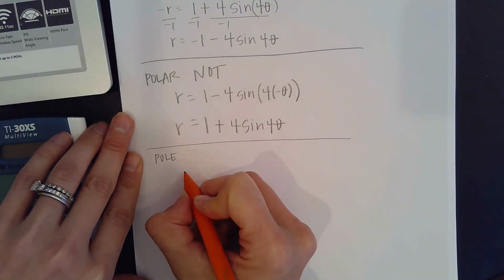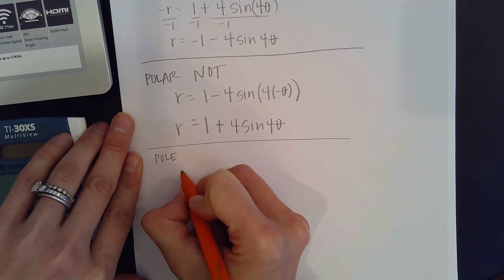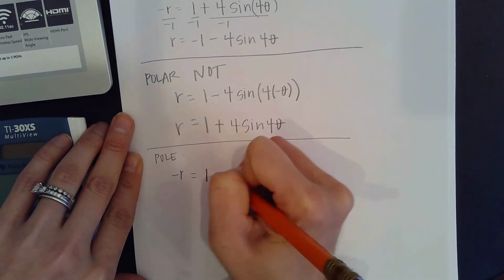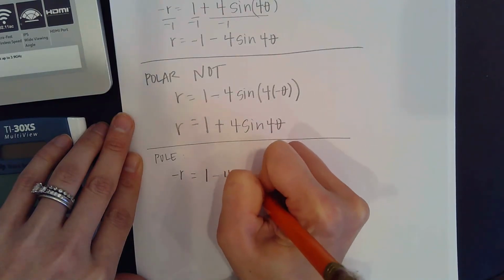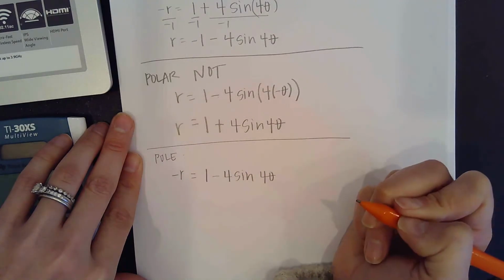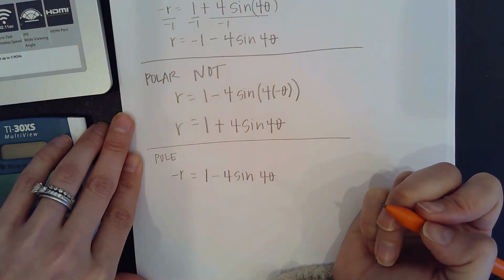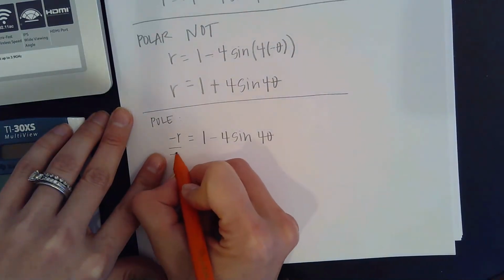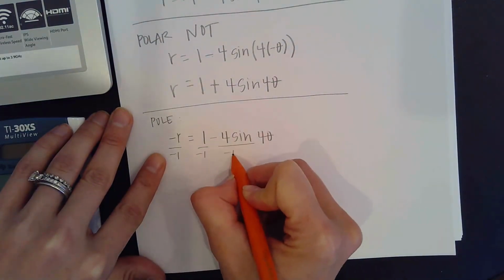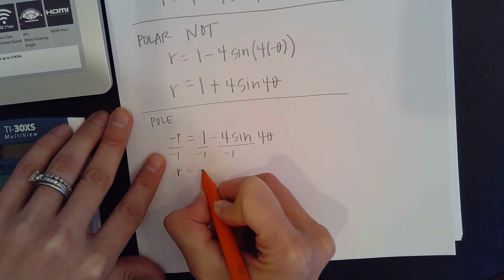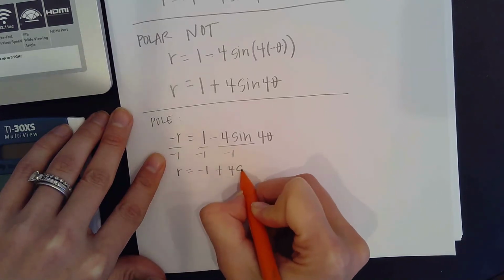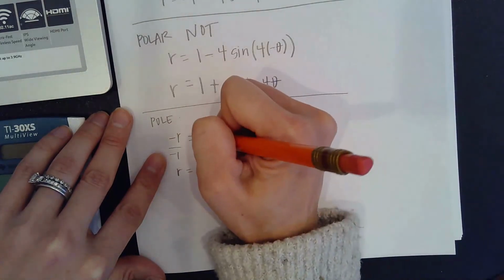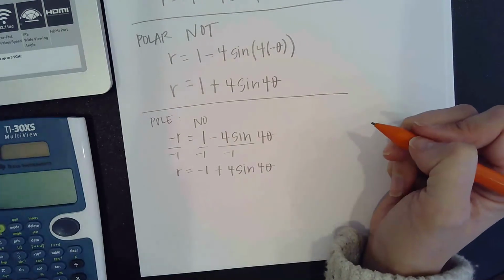And for pole symmetry, we are going to replace the r with a negative r. Okay, so when I divide by -1 here, I'm going to have a -1 plus a 4 sine of 4 theta. So that's still no.